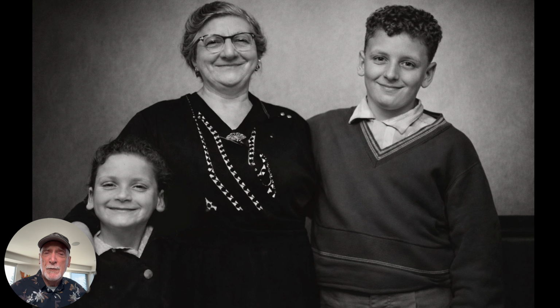In case you haven't recognized him, the handsome young fellow on the left, the young chap there, is myself. I'd say somewhere around the age of 4 or 5. The lady is of course my grandmother, and that is my older brother on the other side.